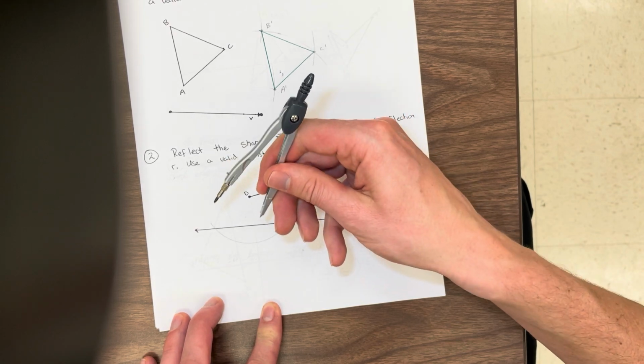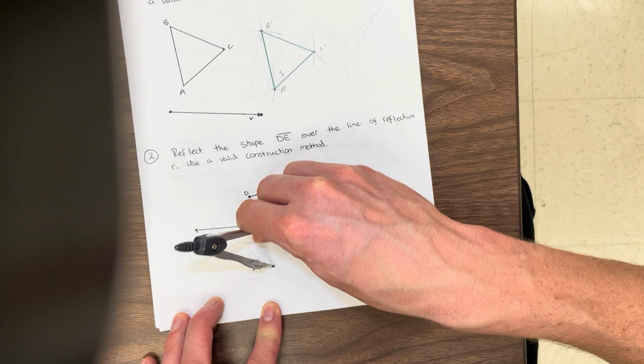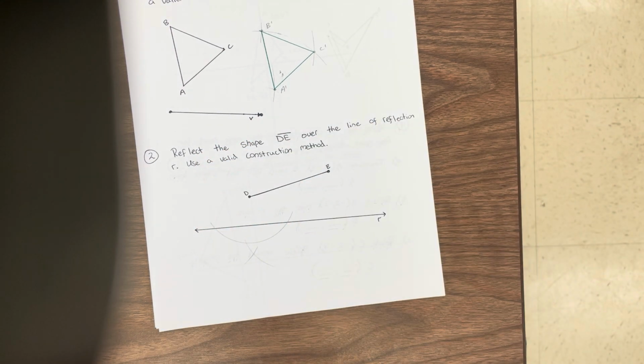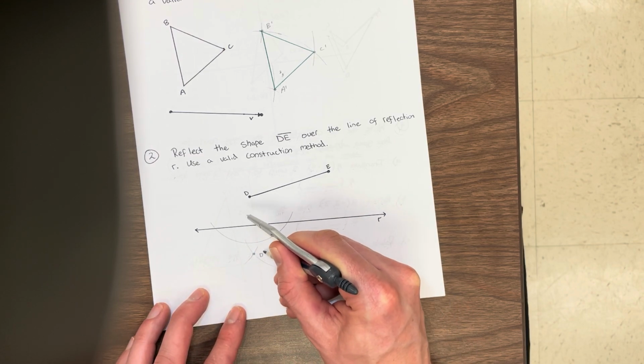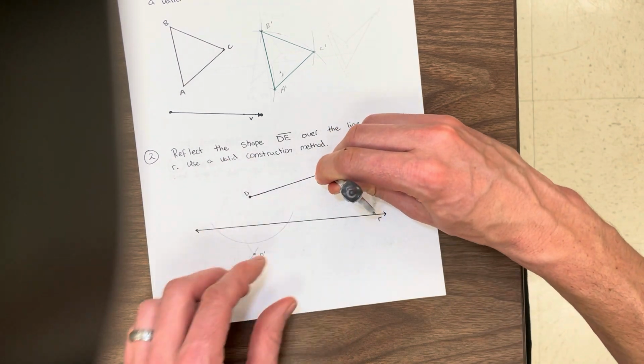Keep your compass setting exactly the same. And from those 2 points of intersection, draw 2 more arcs that intersect. Where the arcs intersect is your image point. And then repeat the process for the other one.